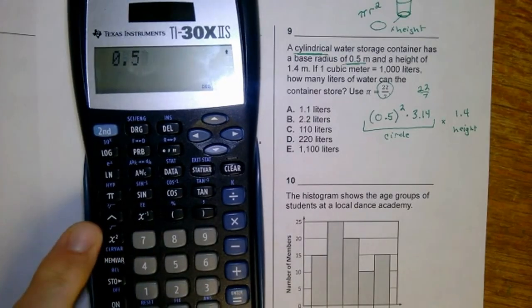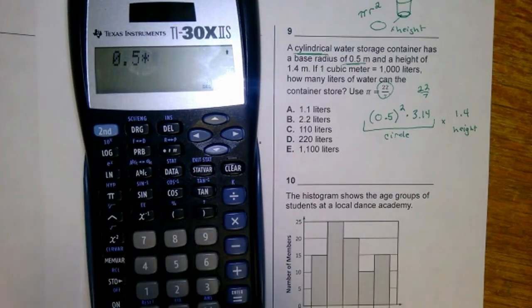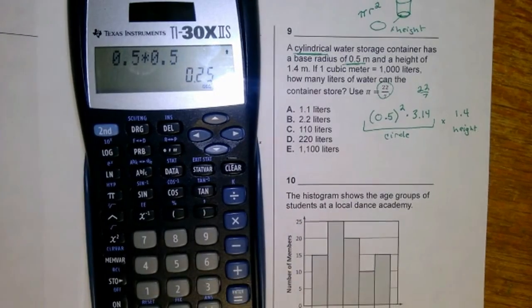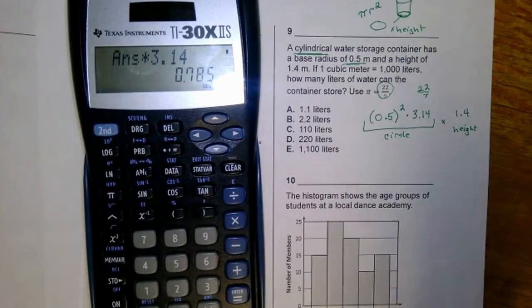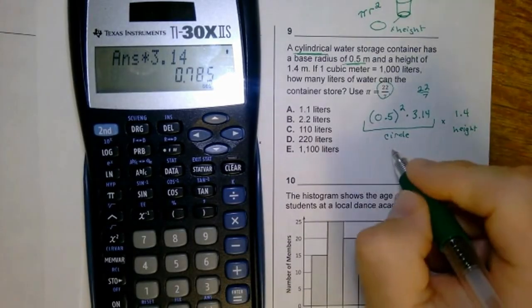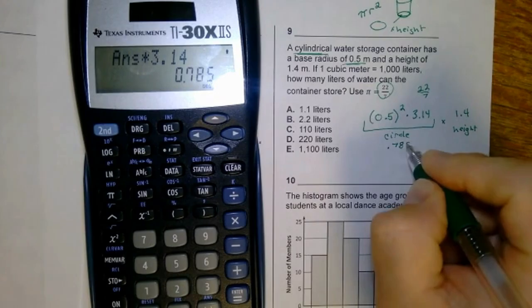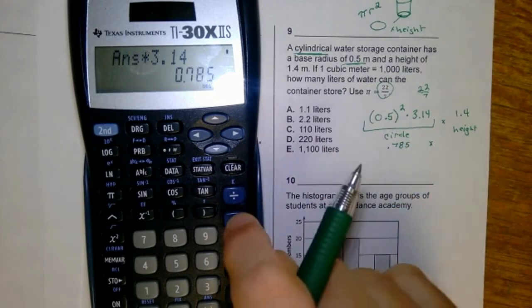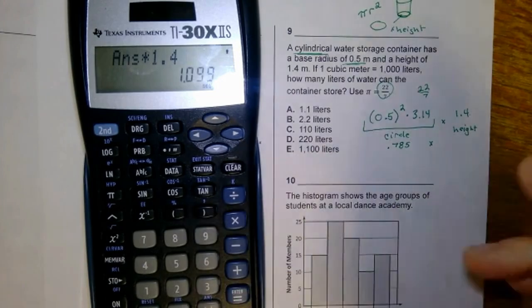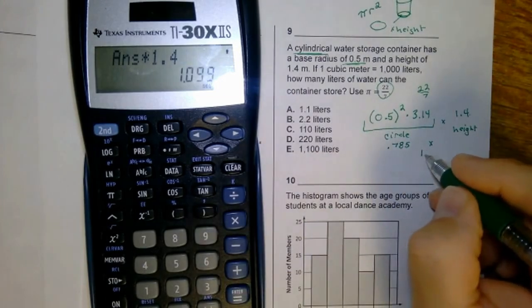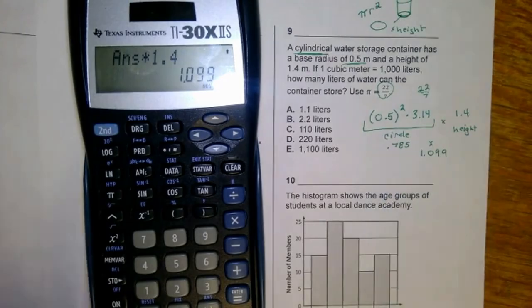Now I have a button here that says square, but again, to square means to times it by itself. And then if I times it by 3.14, I get 0.785. And if I times that by the 1.4, which is the height, I'm going to get an answer that says 1.099.